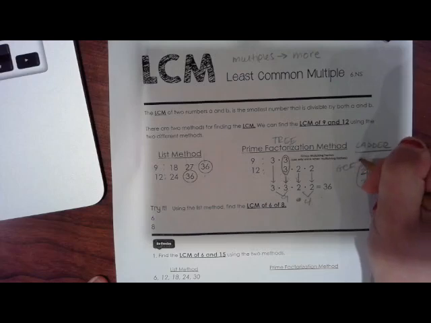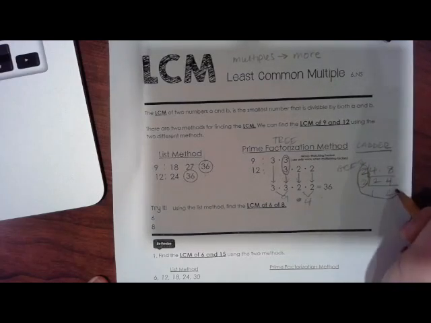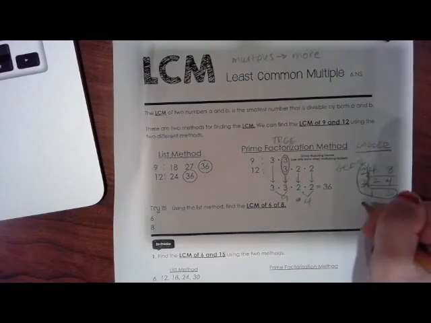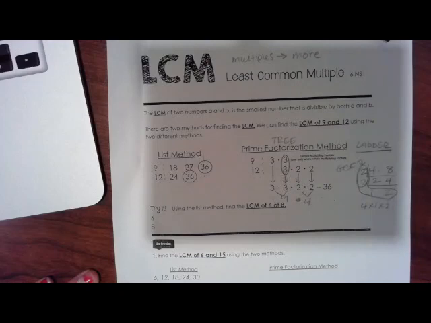So the GCF is 4, and then the LCM makes the L, or all the numbers on the outside. So we have 4 times 1 times 2, and I got that 4 from those 2 2's, which should be 8. So the least common multiple of 4 and 8 is 8.